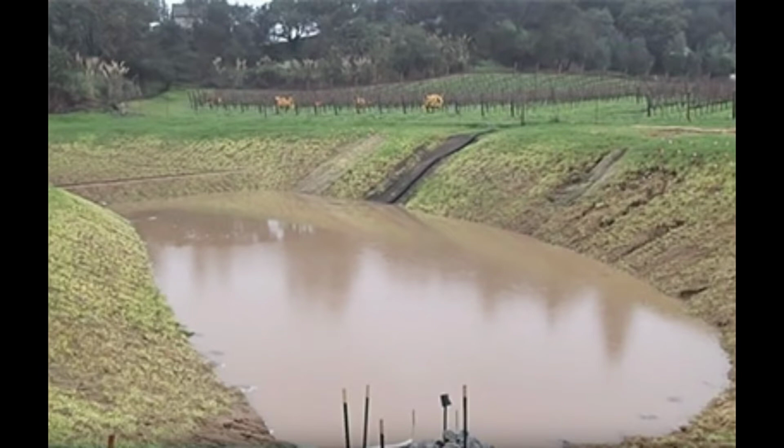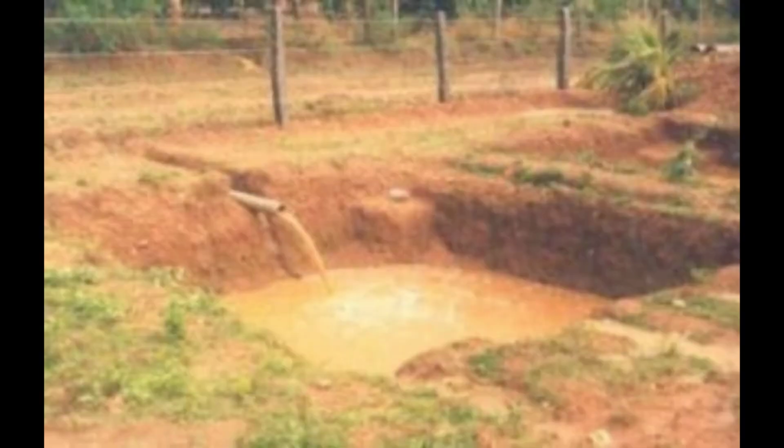Proper precaution must be taken to keep groundwater free from any type of contamination. So it is not an easy process. It takes time. It takes scientific methods to keep the groundwater free from contamination.